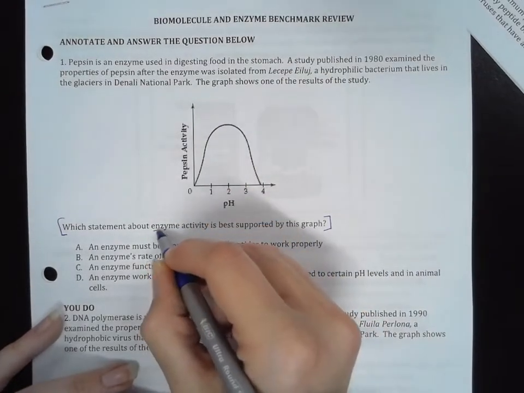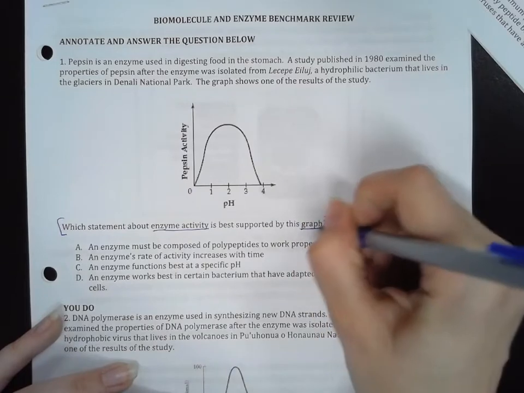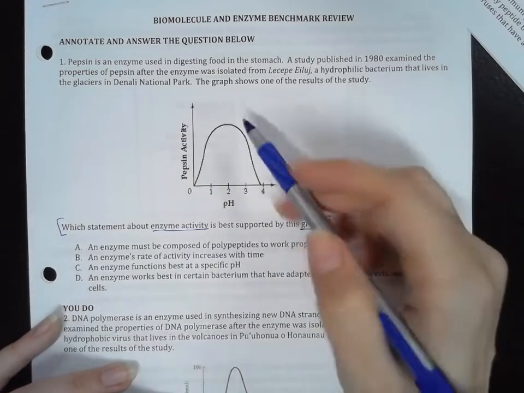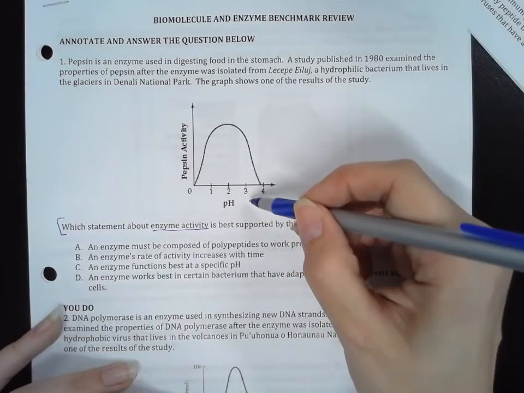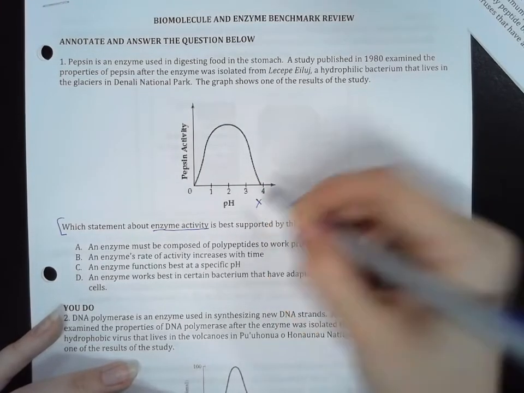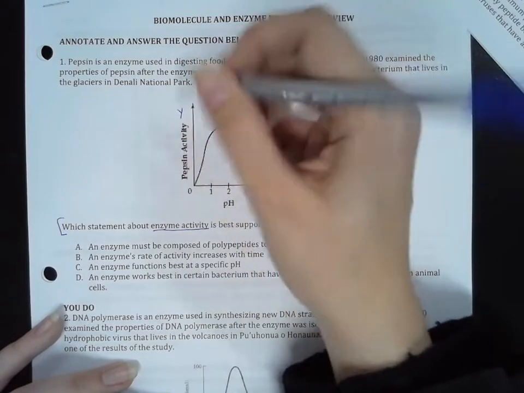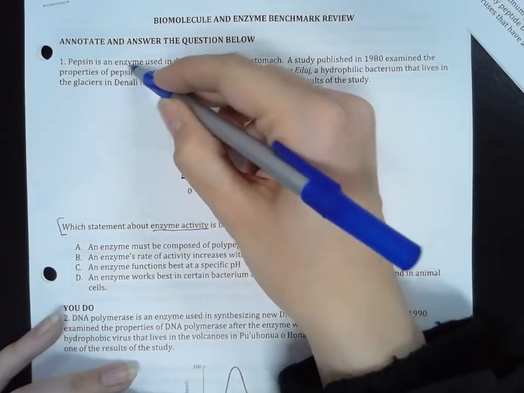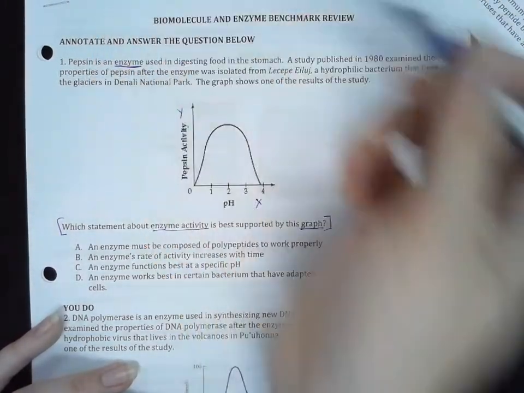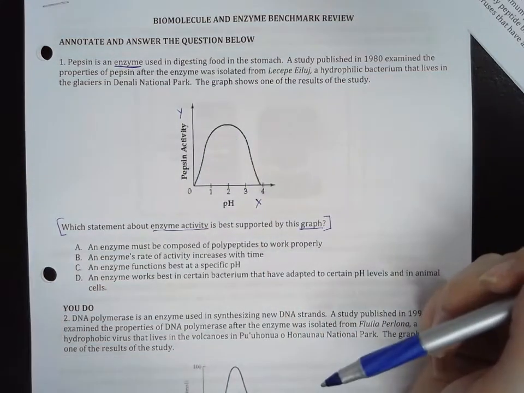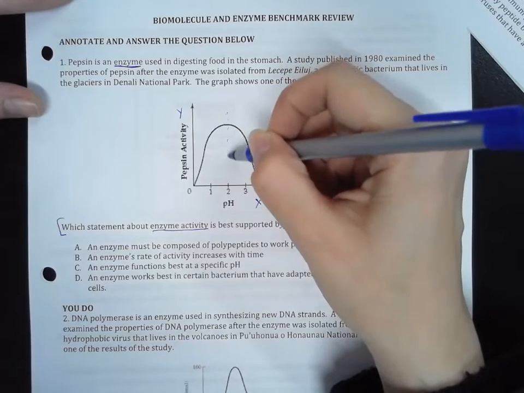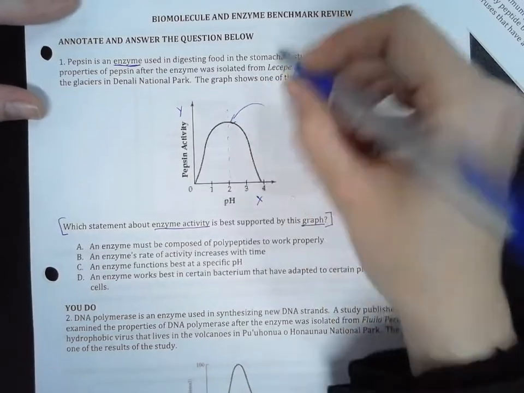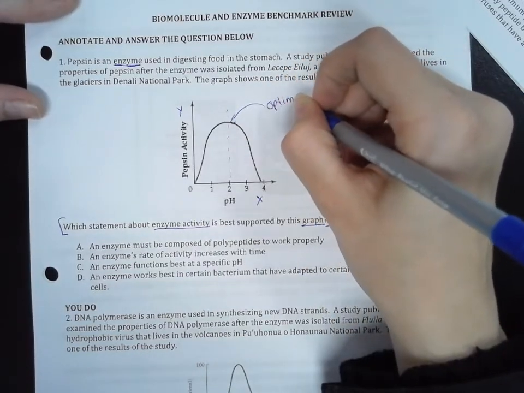So I'm seeing enzyme activity and graph. Because there is a graph, I'm going to annotate my graph. There's no title. My x-axis is pH. My y-axis is pepsin activity. Pepsin is my enzyme, which we can see here. The purpose of this graph is essentially showing me my optimum or best pH.